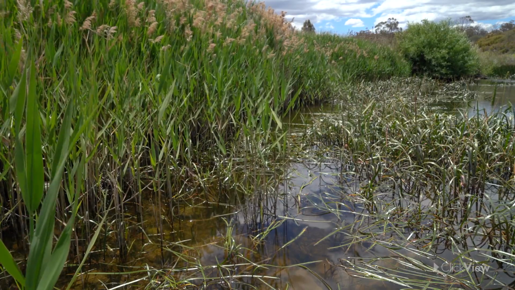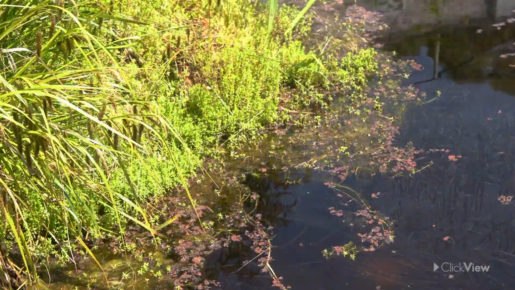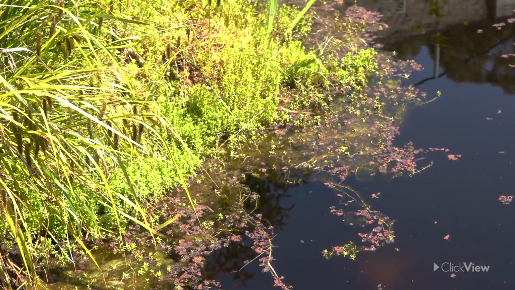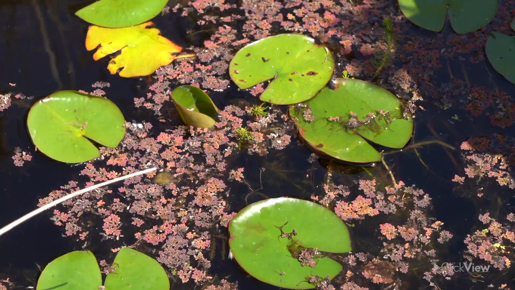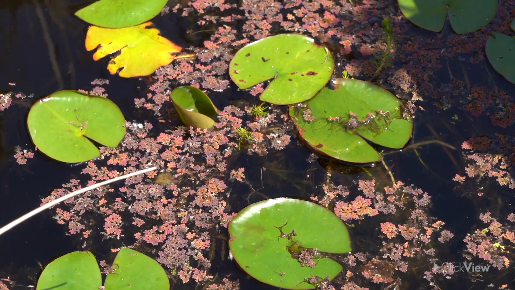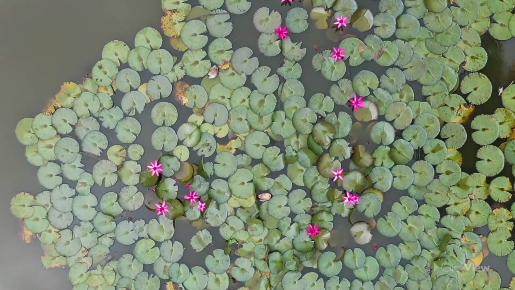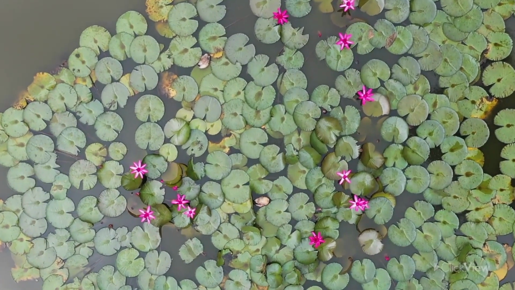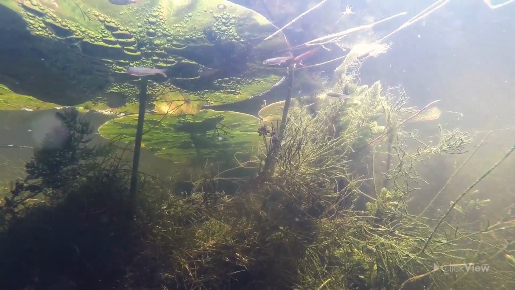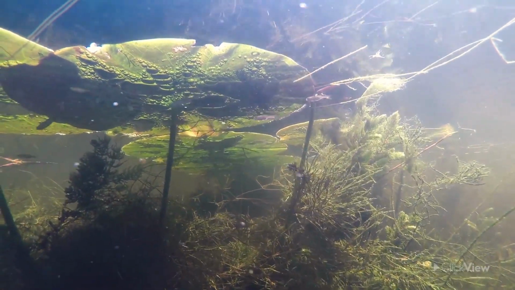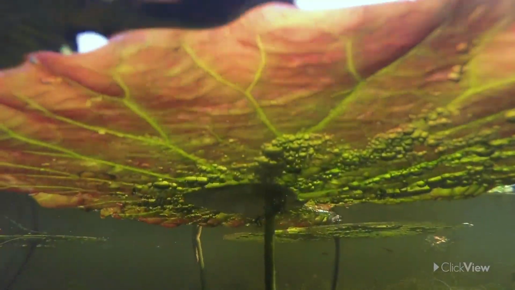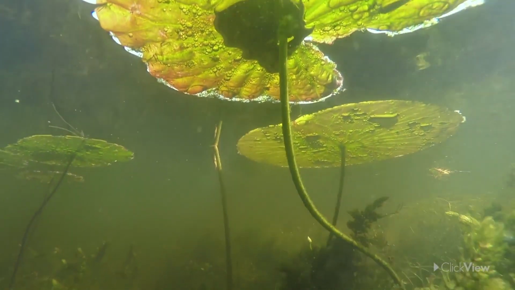Close to the reeds and rushes, the water is still relatively shallow, and there are plant species that can be rooted in the sediment below while their leaves float on the surface, exposed to sunlight. One of the dominant species in this zone is the water lily. Lilies have stems out of which their umbrella-like leaves grow, and they are rooted to the bottom of the pond.